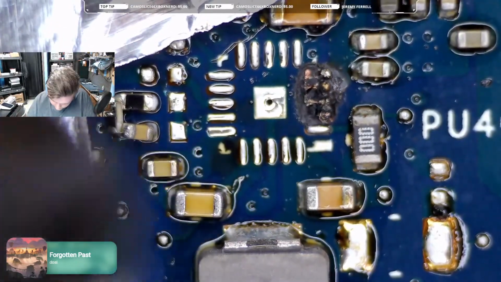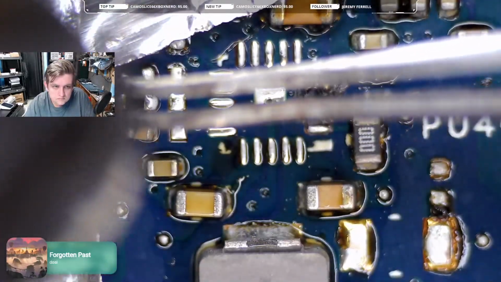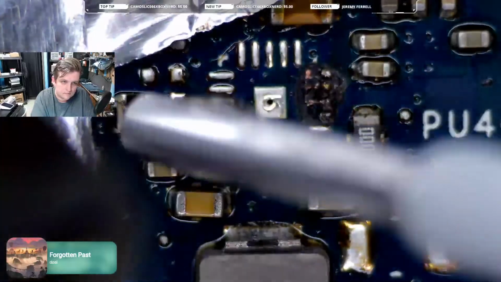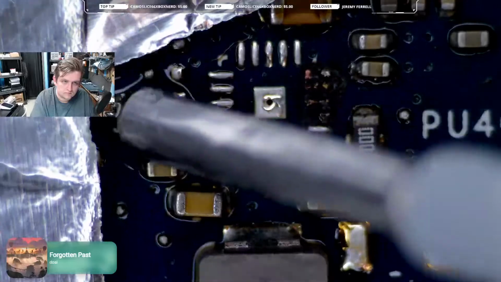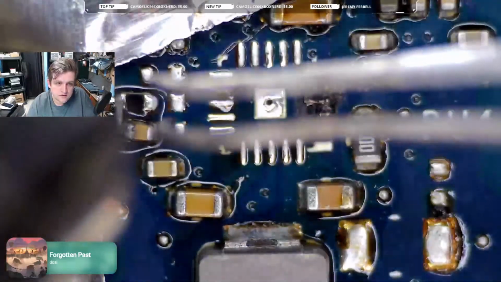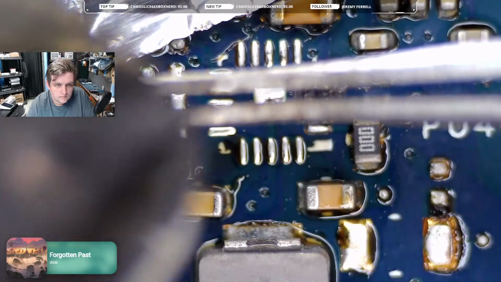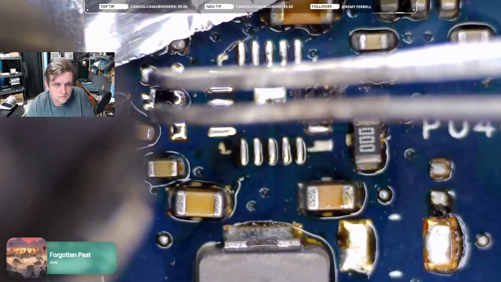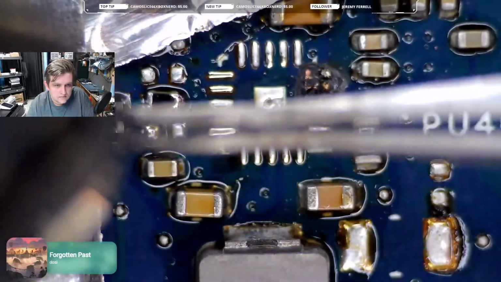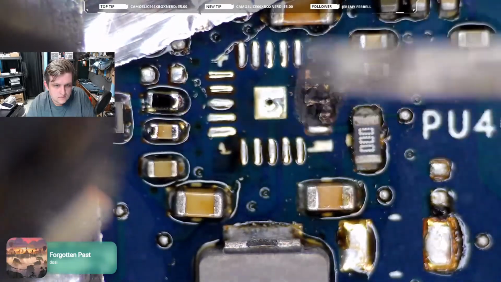My tweezers are bent. Yikes, and they're hot. There we go. Just drop a little flux down just to help get things moving. Those leads might not be salvageable. I'm going to try my hardest on them. Let's get you back to your spot.